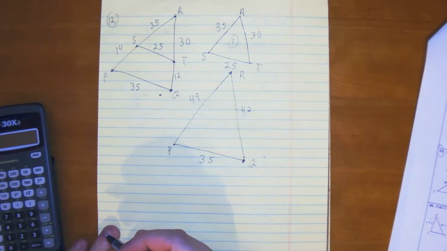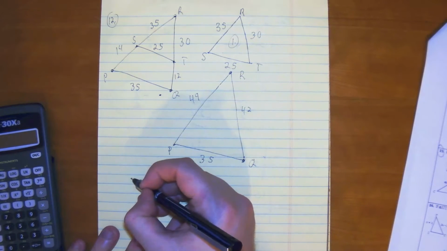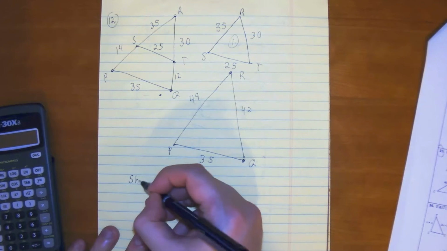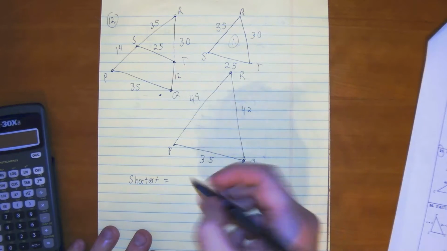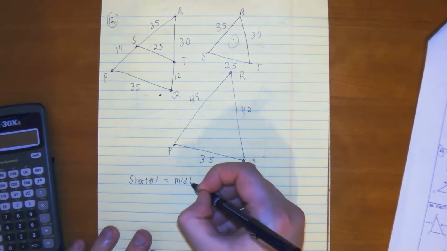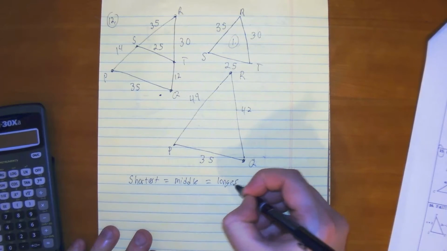We need to create an extended ratio, or extended proportion, which would state the shortest two sides compared to the middle length sides compared to the longest.